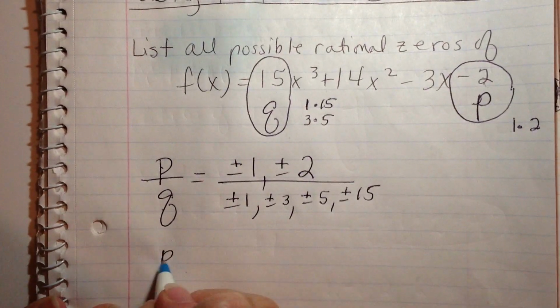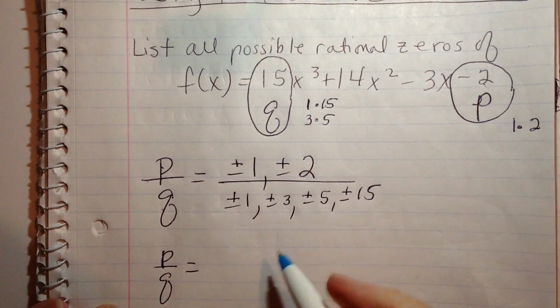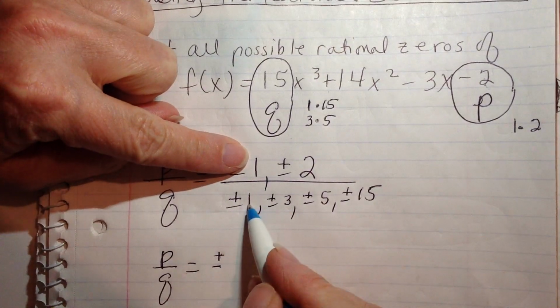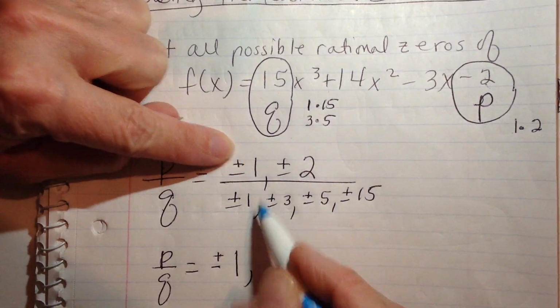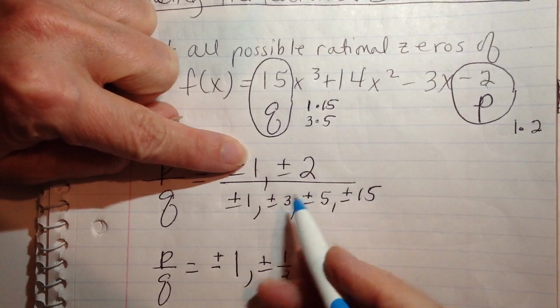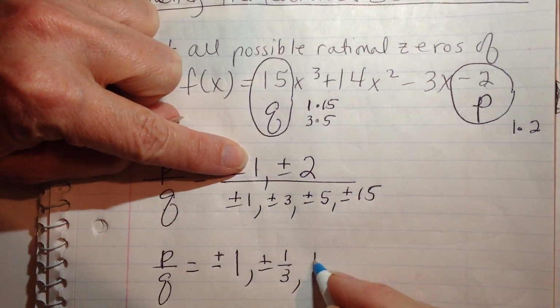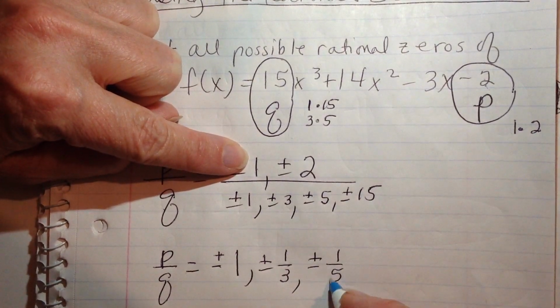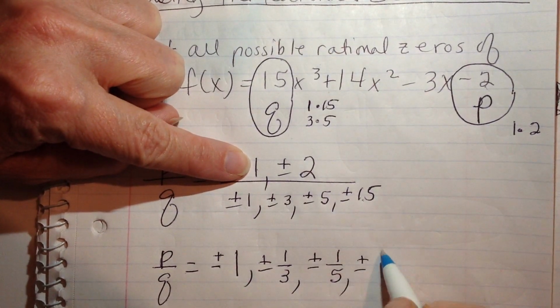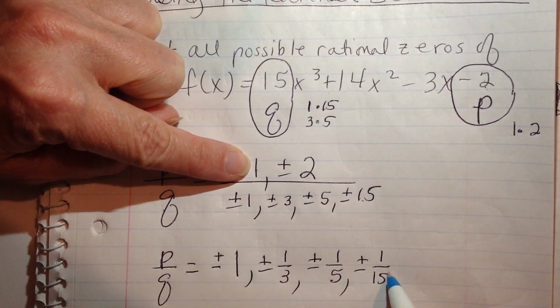So let's do that. Let's place every p over every q. I'm going to start with 1. 1 divided by 1 gives you 1. 1 divided by 3, that would be plus or minus 1/3. 1 divided by 5, that would be plus or minus 1/5. And 1 divided by 15, that would be plus or minus 1 over 15.